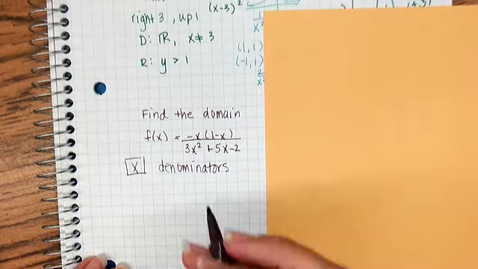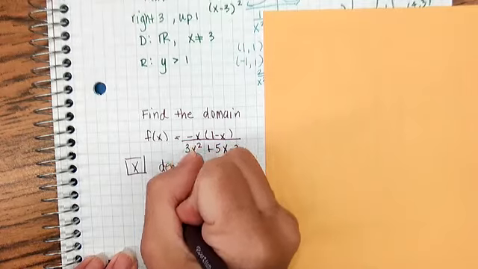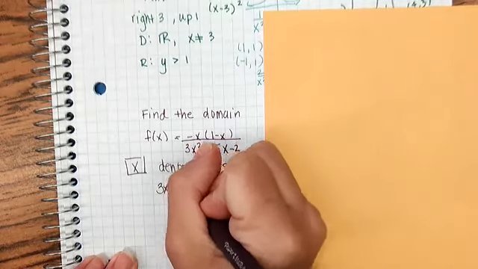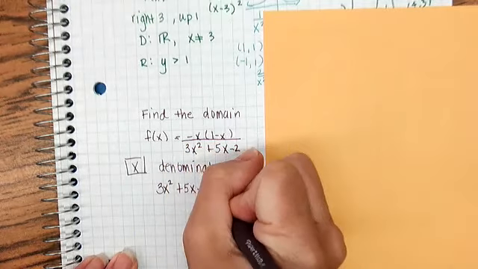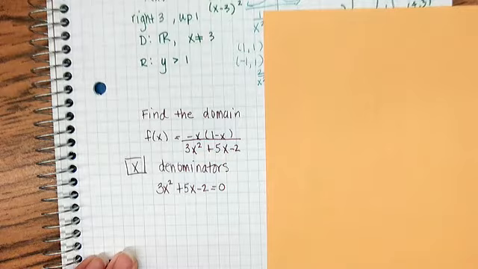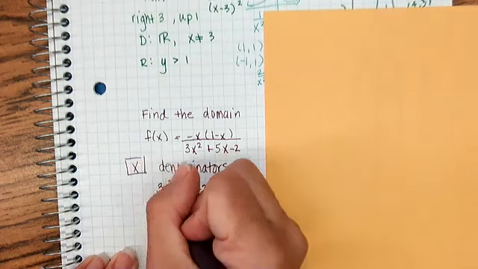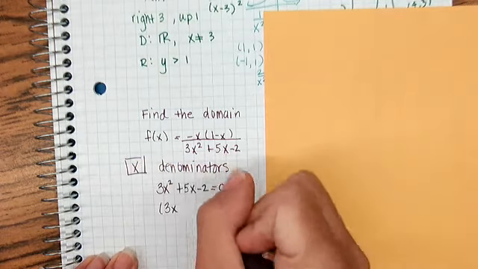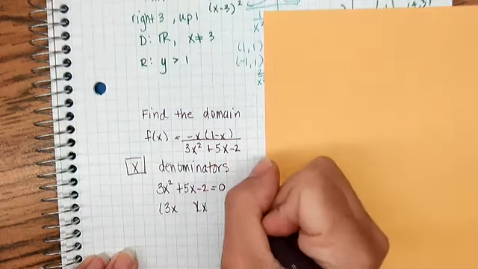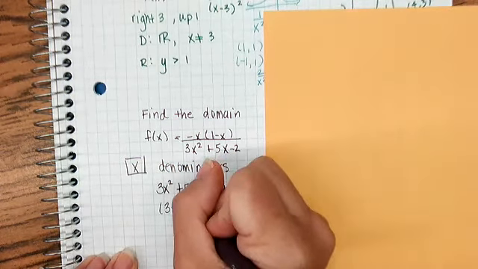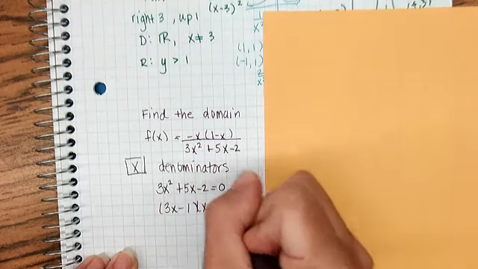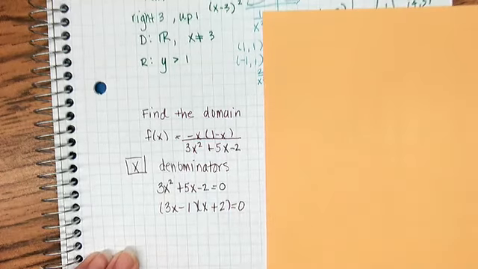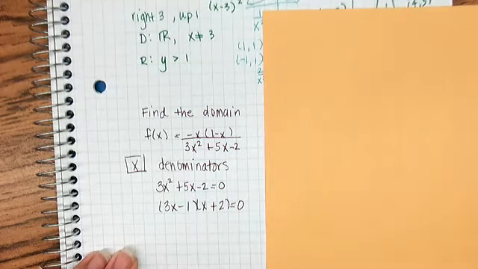So I'm going to set it equal to 0. I'm going to find my bad issues, which will become asymptotes or removable discontinuities, depending. So I believe this is, I think that's how it factors.